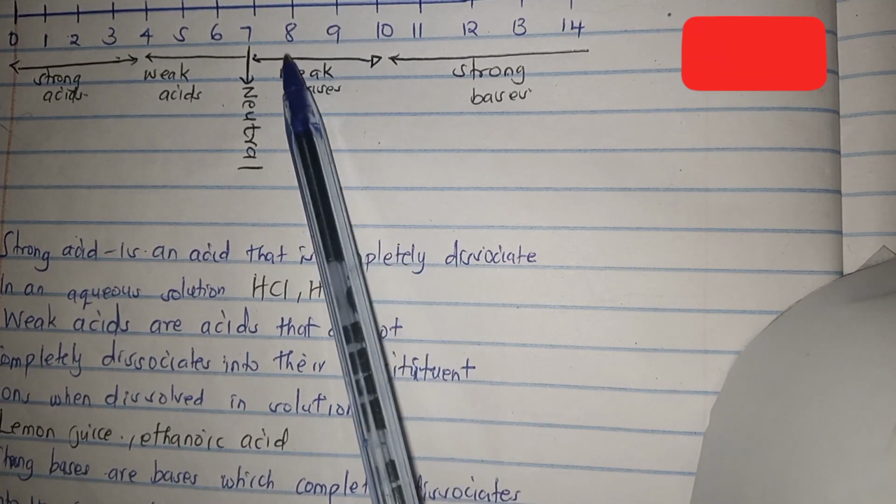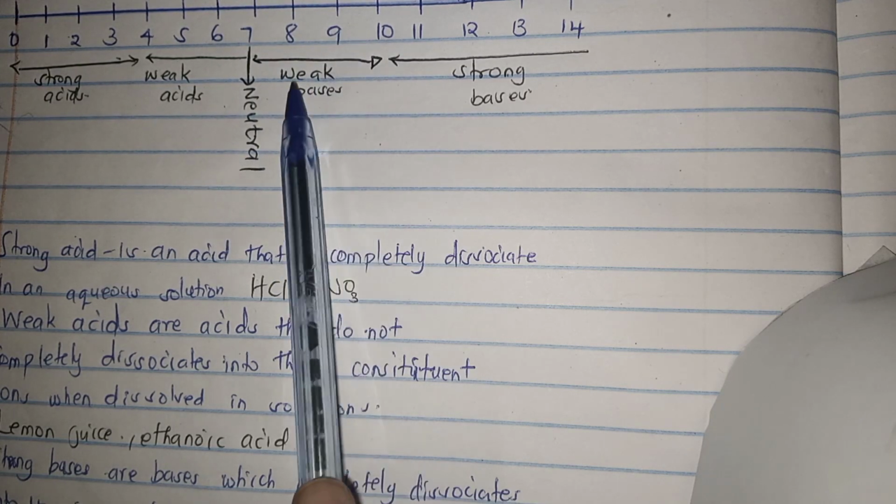So on the other side, on this pH scale here, we have the values that are above 7. This is 8, 9, 10, 11, 12, 13, and 14. As I've earlier said, they are basic in nature. We also have weak bases and strong bases. Weak bases range from 8 to 10. So the values in between, 8, 9, and 10, are weak bases. So if you have a solution and it has a pH value of 9, it's a weak base. And weak bases do not completely dissociate into their constituent ions when dissolved in a solution. So if we dissolve a solution like ammonia, the ions inside won't dissociate completely. They won't split or break down completely. They will dissociate partially.